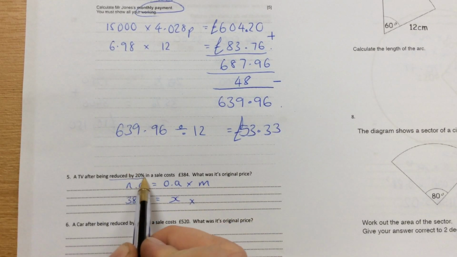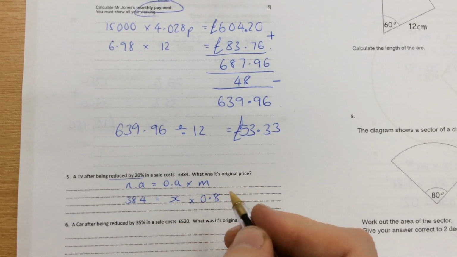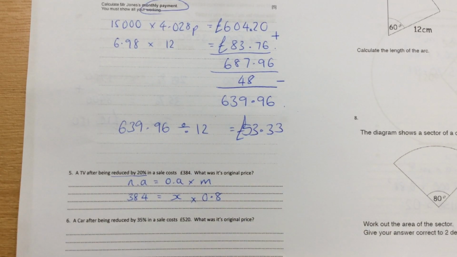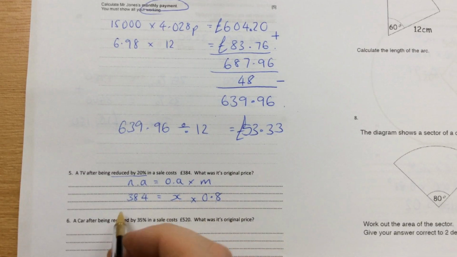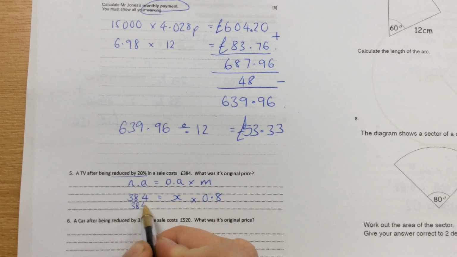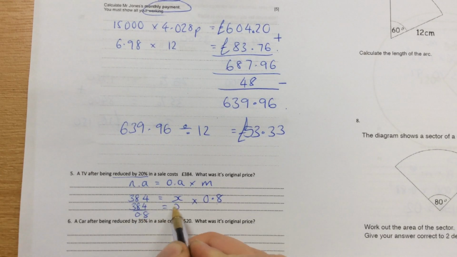If it's been reduced by 20%, that's a multiplier of 0.8, because the full 100% has been reduced by 20%. Now, if I've got x times 0.8 over here, to find x, I'm going to do 384 divided by 0.8, which will give me X.